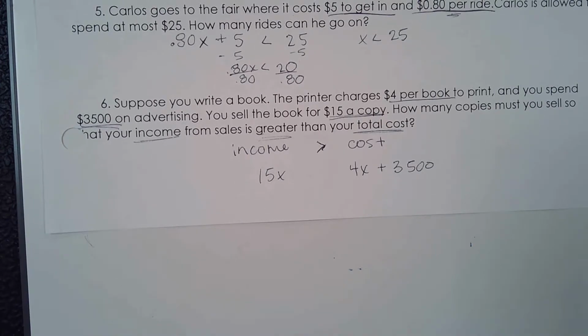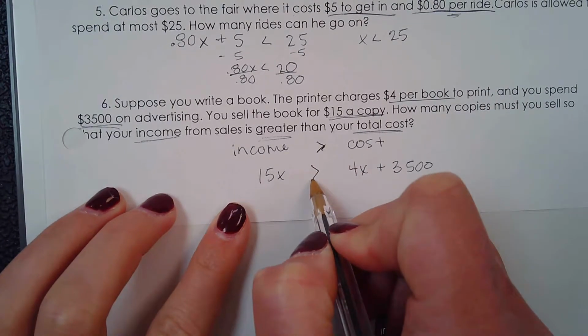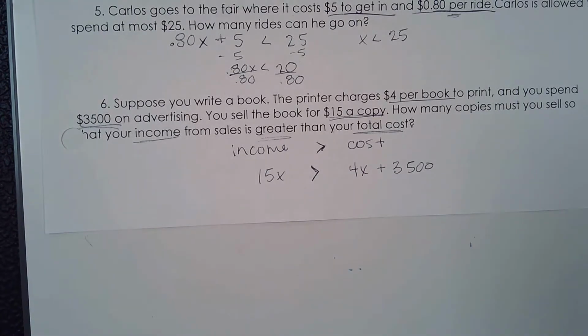Okay, so I'm going to bring down our inequality sign, and then we can just go solve that, okay? So we've got variables on each side. So let's see. What do we need to do? Minus 4x. Why would we want a minus 4x?